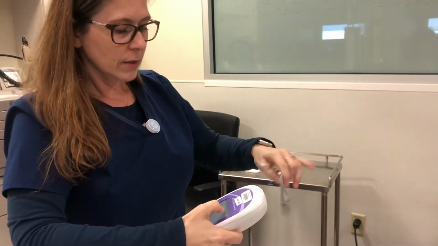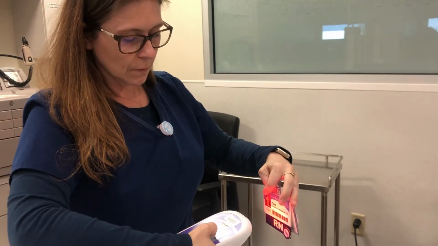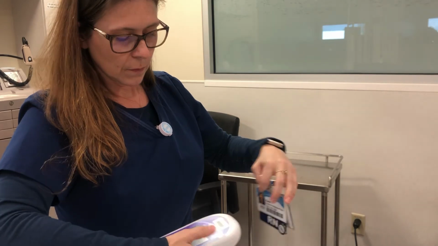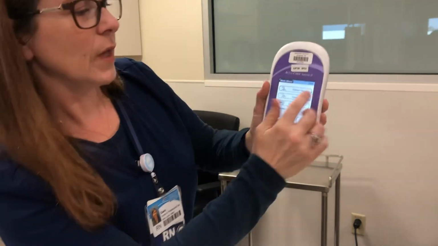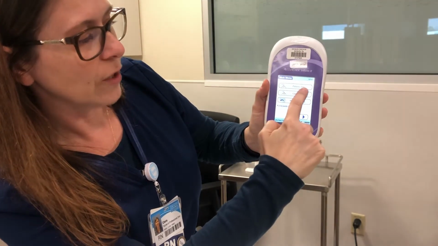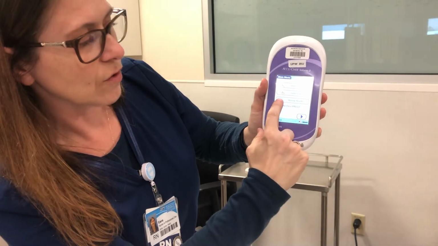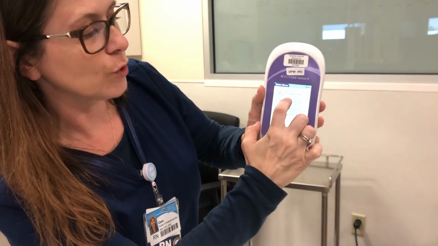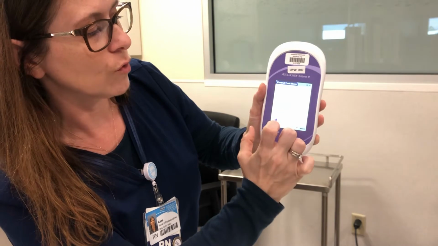My operator ID. Now, it's going to ask you, do you want to do patient test, control test, or review results? And for this, we're doing controls. We're entering our controls in.